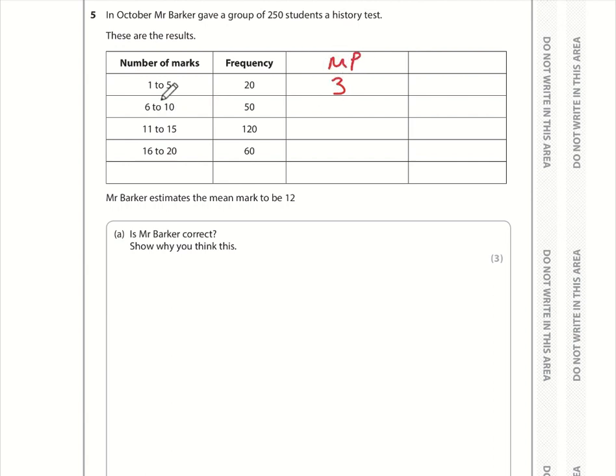So we need to work out the midpoint of all of these. 1 to 5 midpoint is 3, 6 to 10 midpoint is 8, 11 to 15 midpoint is 13, 16 to 20 the midpoint is 18. So if we've got 20 people that got 3 marks, then that means there's a total of 60 marks here. So here we're going to do frequency times the midpoint. Remember, we're after the mean. The mean mark is going to be the total number of marks divided by the number of students.